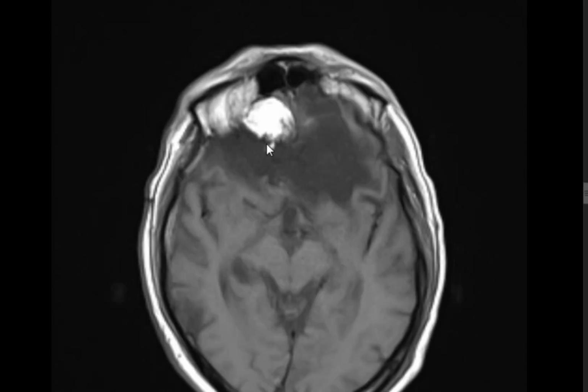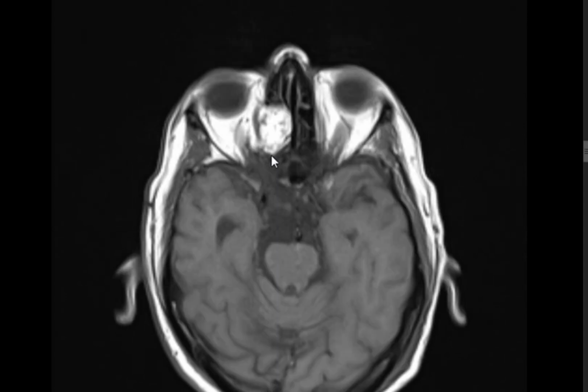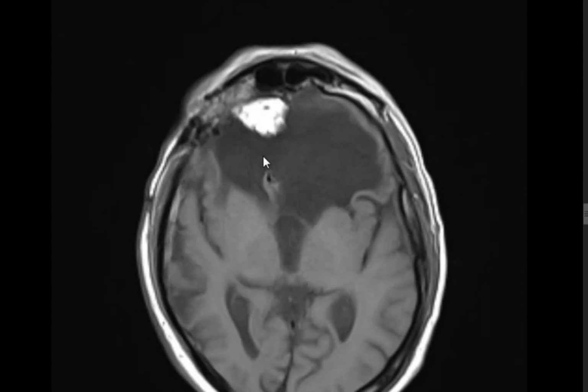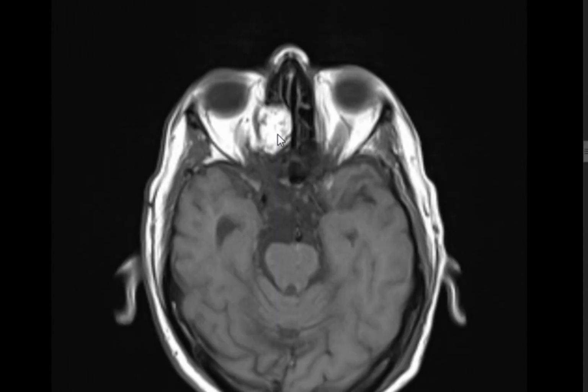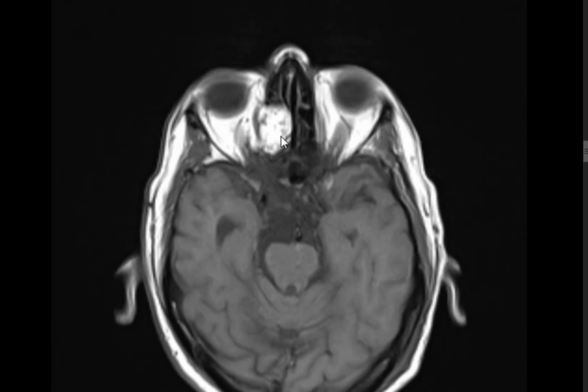There's a well-defined high signal intensity oblong lesion extending from the frontal region toward the right ethmoidal and nasal cavity, which is high signal in T1.